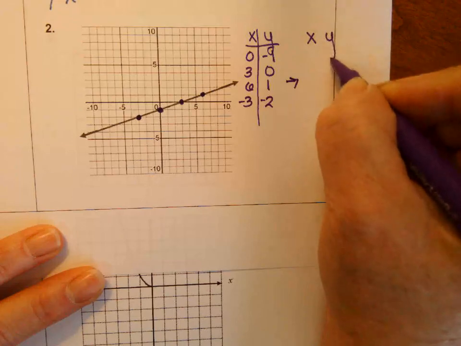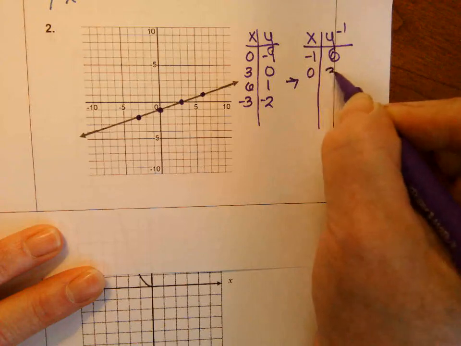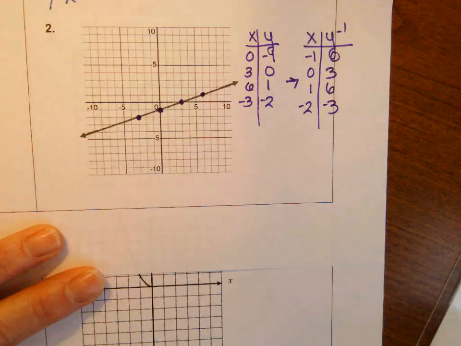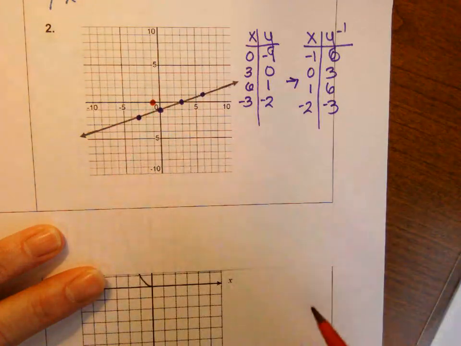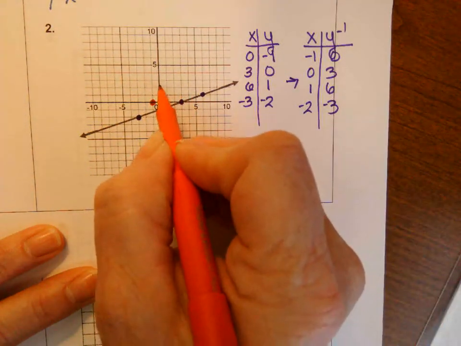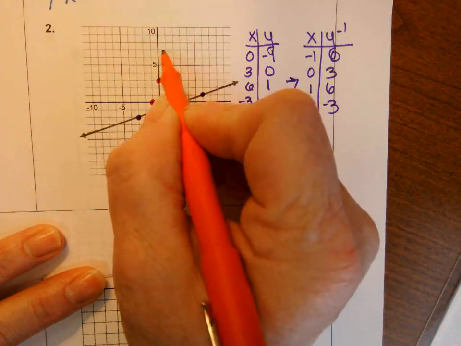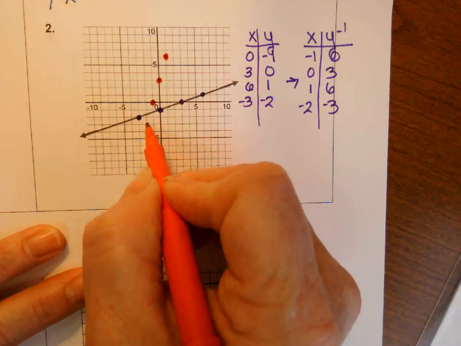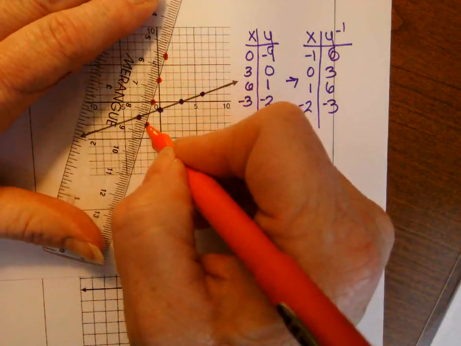Then I'm going to create my new chart. -1, 0, 0, 3, 1, 6, -2, -3. Let's see if I graph this in a different color. -1, 0. Yeah, that shows up better. 0, 3. 1, 6. -2, -3. Going to use my straight edge.